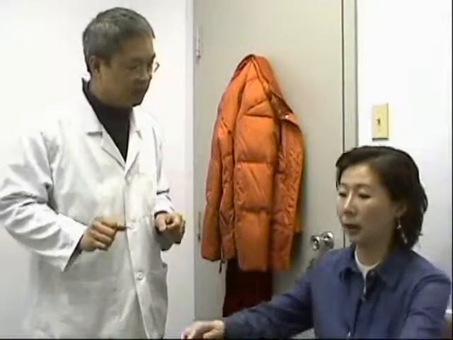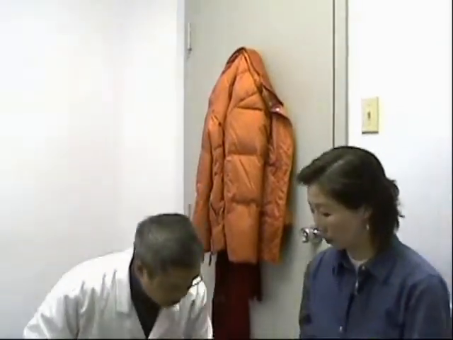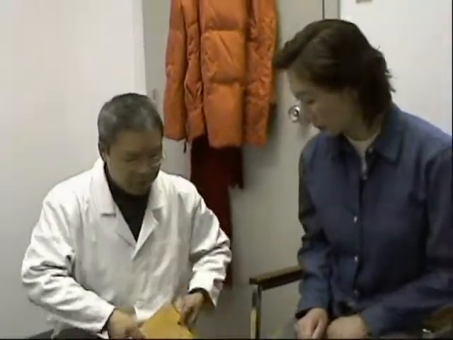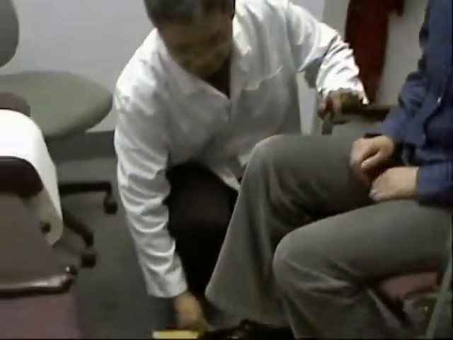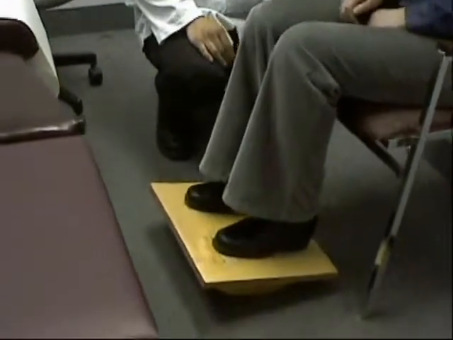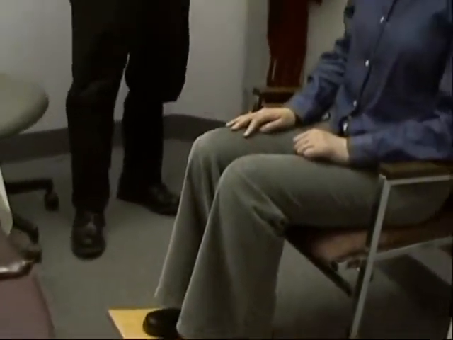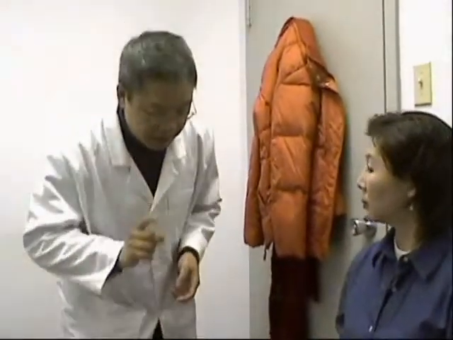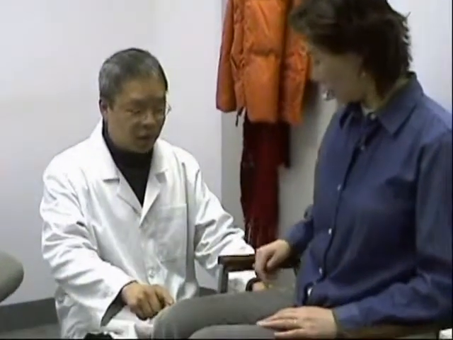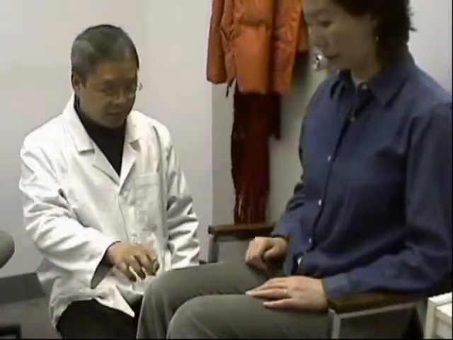One of the faults we find is the chair height not being adjusted properly. Most chairs tend to be too high, so to remedy that, we introduce a footrest. Very simple. What we want is for your knee to be at the same height or slightly higher than your hip.